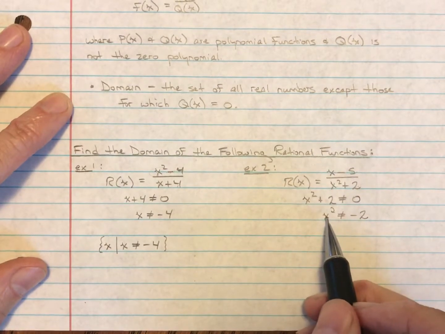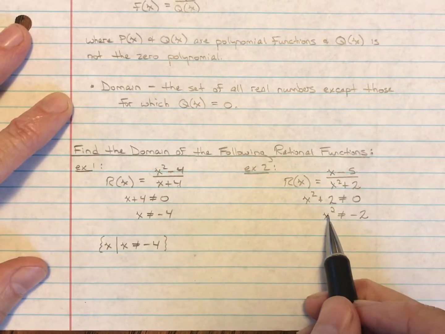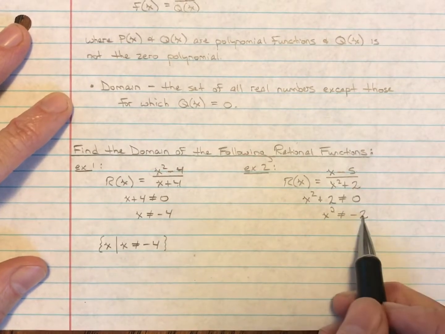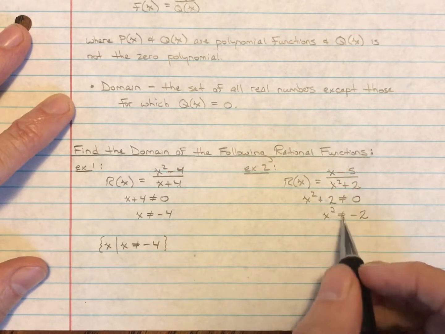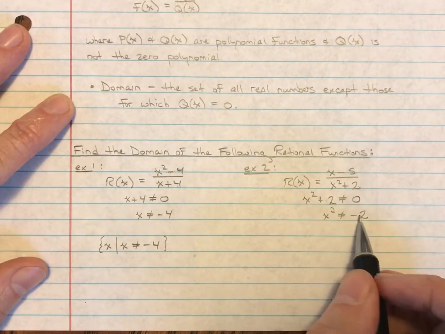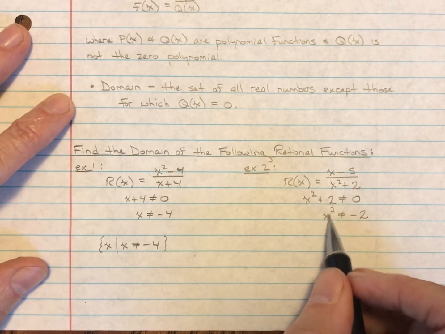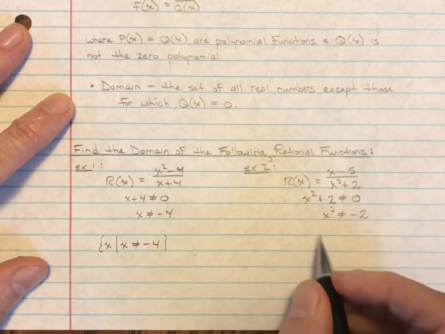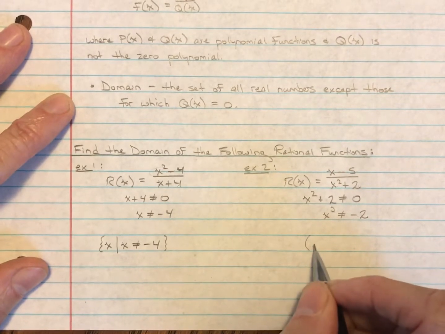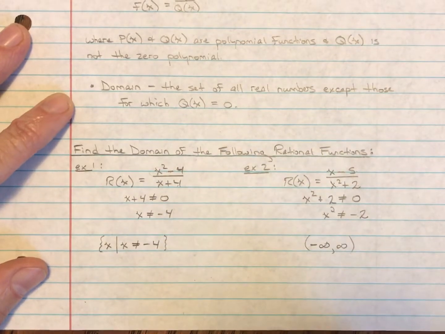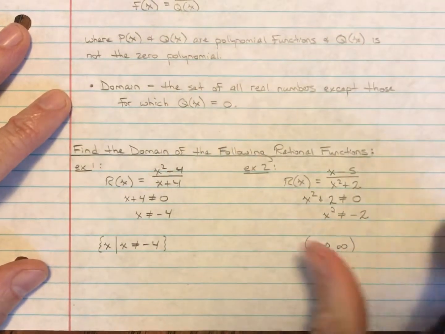And because our domain is the real number system, we're not worried about the fact that this has an imaginary answer. We're in the real number system, so our domain is all real numbers. We're never going to get x squared to be -2 to make this a 0. I'll write this in interval notation: -∞ to infinity is the domain for example 2.